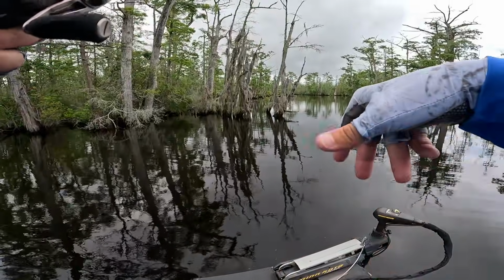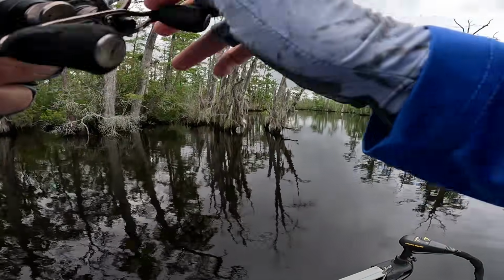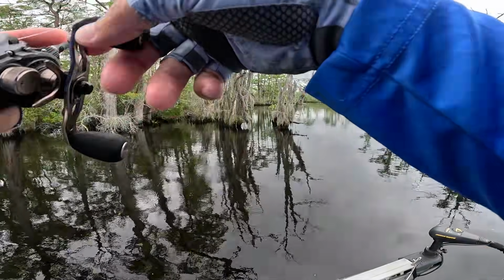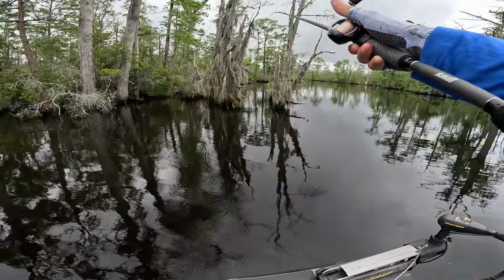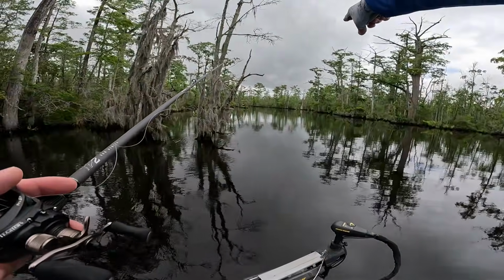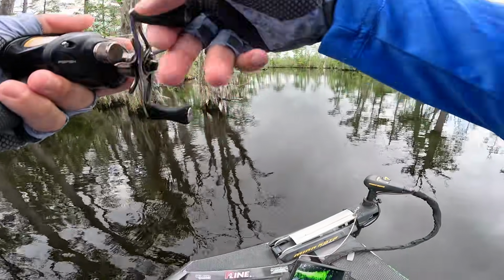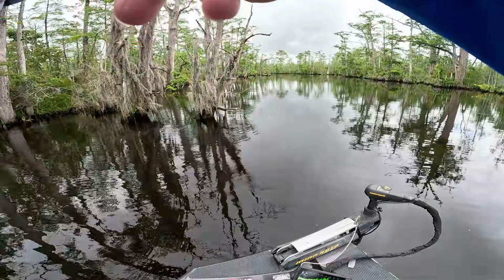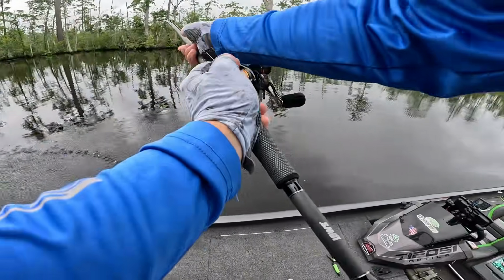For some reason, I think that tree right there is where I caught that 3.5 pounder. That one cypress tree right there. See that cypress tree right there? Corner. No, is that where we? No, that ain't it. Dude, I'm confused. Dude, how about this bite? I figured it would be one there.